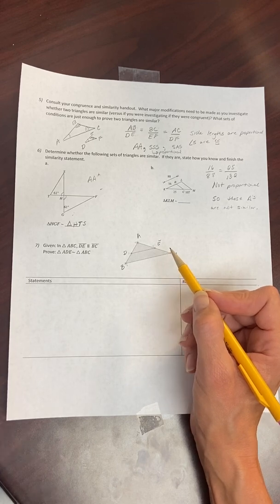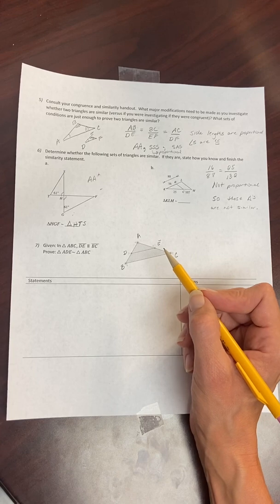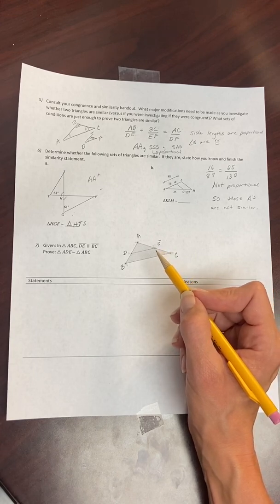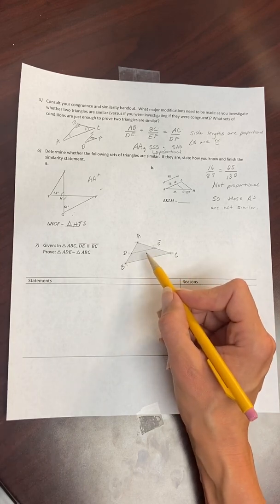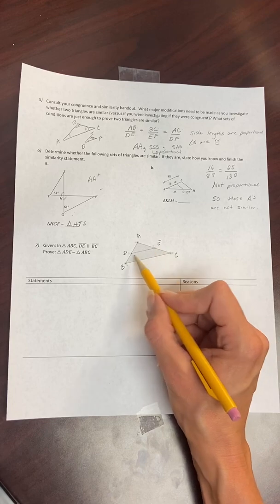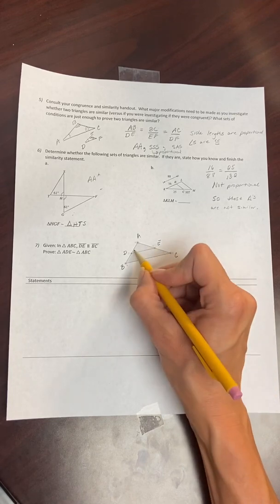Because if you look at your properties handout, there are a slew of properties that have to do with parallel lines. One of those properties or theorems is that corresponding angles that are cut by a transversal and situated on parallel lines are congruent. So guess what?